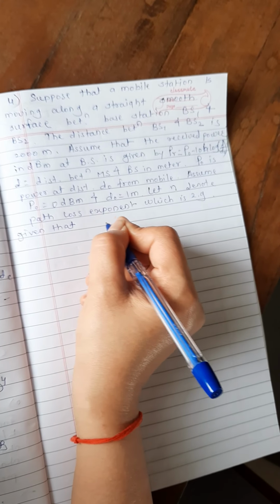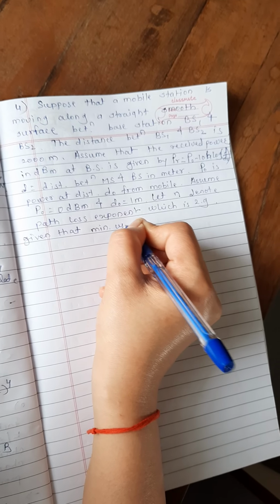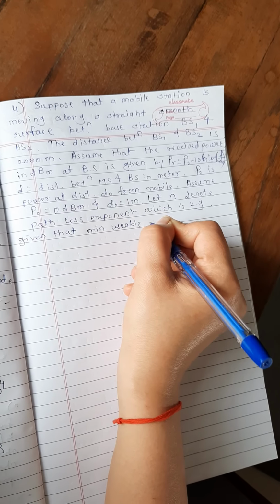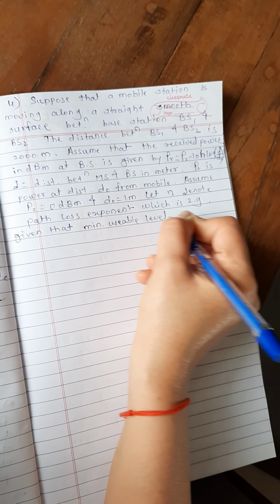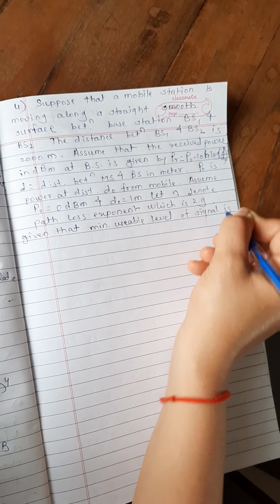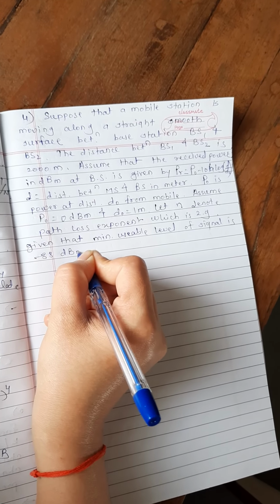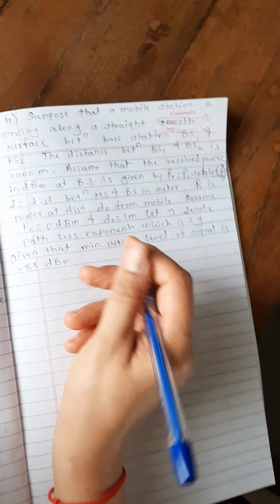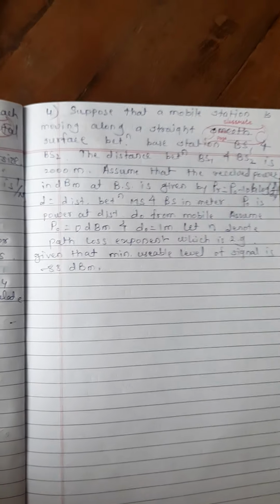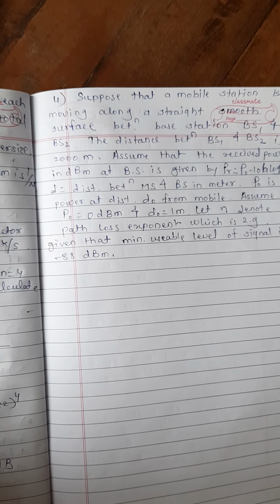Given that the minimum usable level of signal is minus 88 dBm, and the mobile station is currently connected to BS1. So we have to determine the handoff margin.